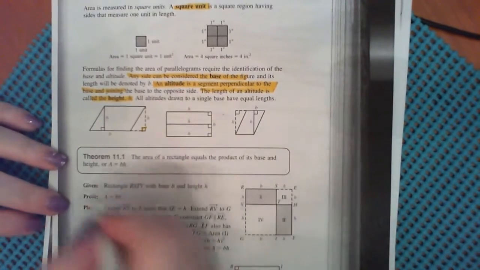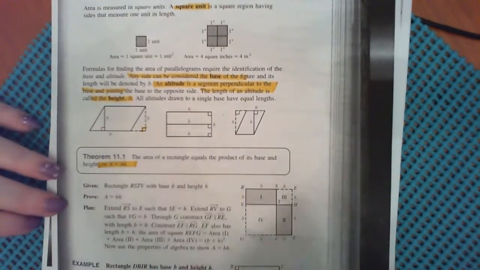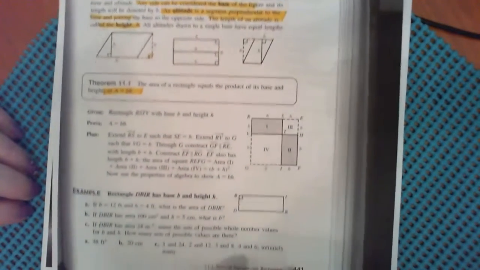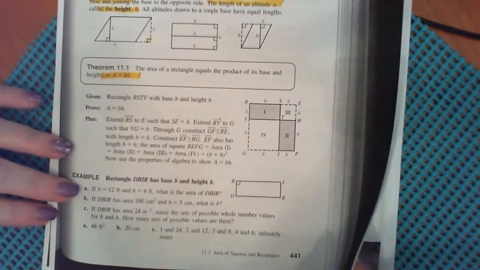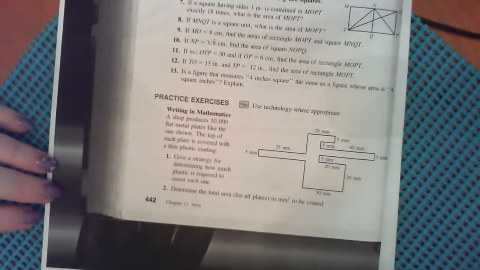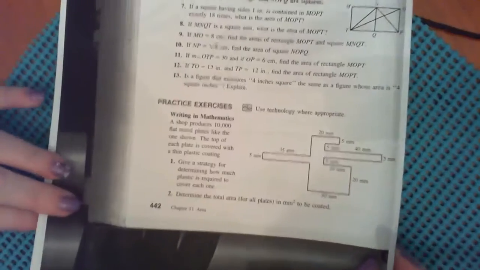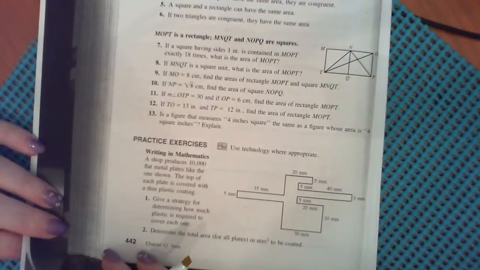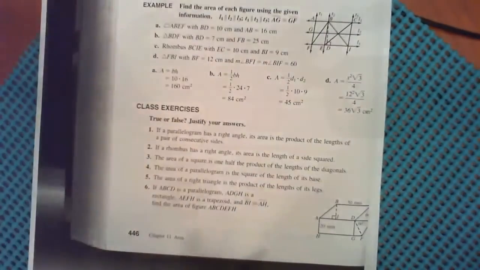Which leads us to the area of a parallelogram, which is area equals base times height. Most of these I think you already know. They have some examples down here. Like I said, most of these I think you already know, so I'm not too concerned about those. And then these are the classwork exercises, the practice exercises, and then you have area of a parallelogram in section 11.2.